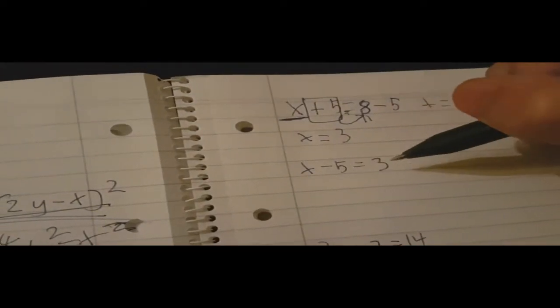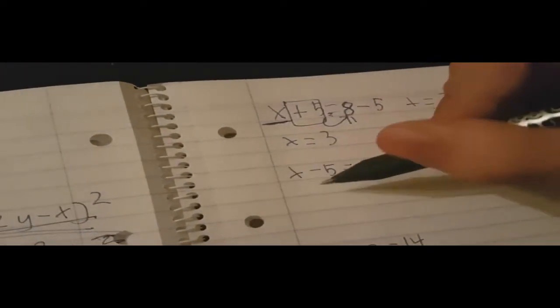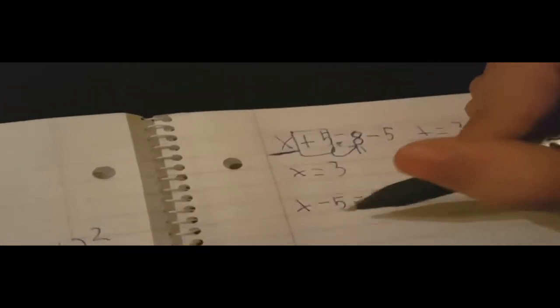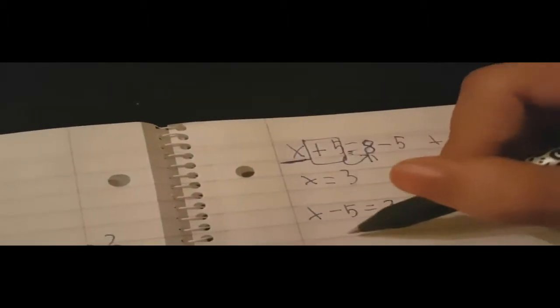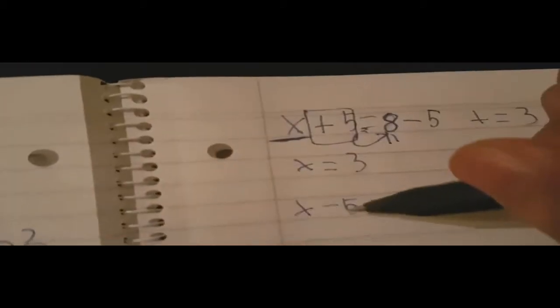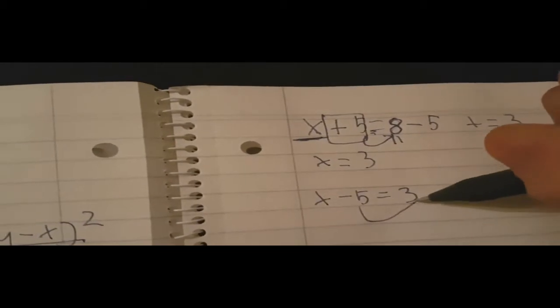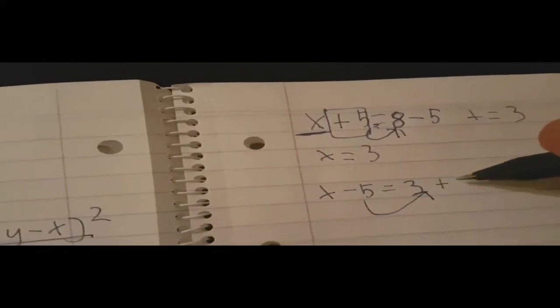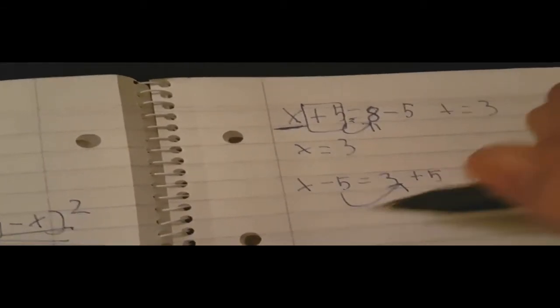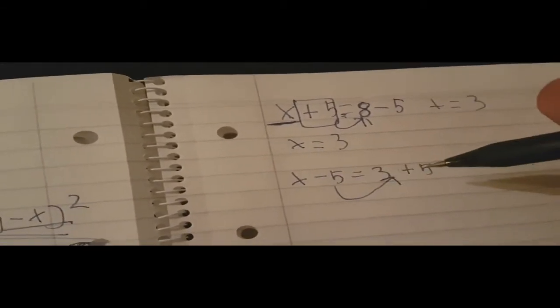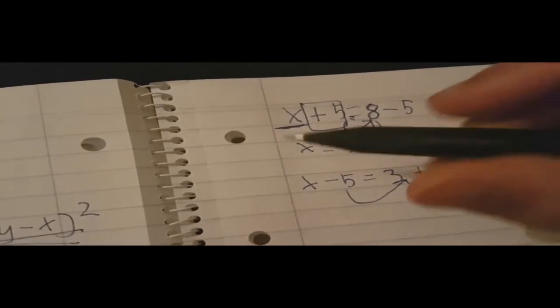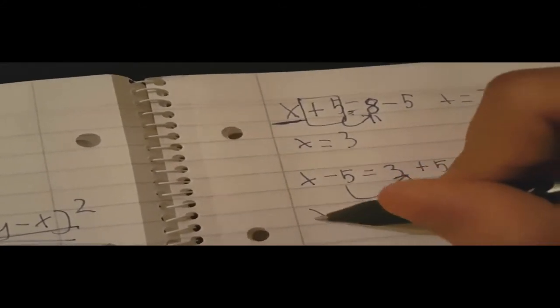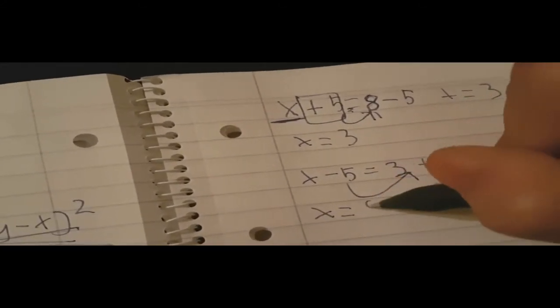x minus 5 equals 3. So as I said before, you want to move it again, and as I said, the 5 changes symbols. So since it's a negative 5, when you move it over, it becomes a positive 5, right? So x equals 3 plus 5. What is 3 plus 5? 8. So x equals 8.